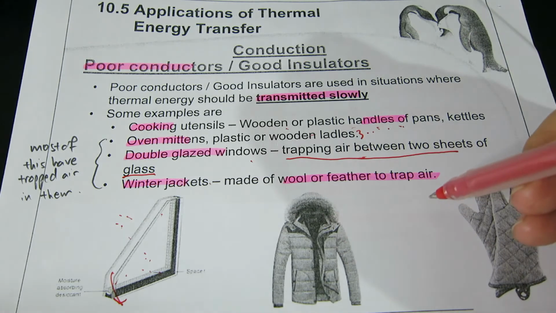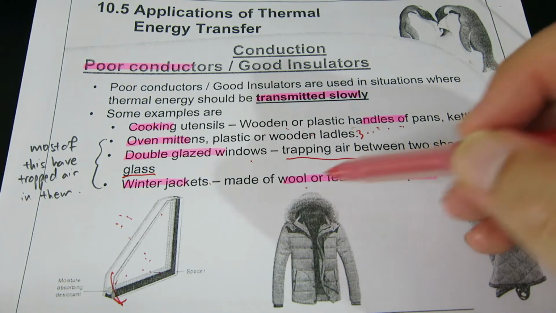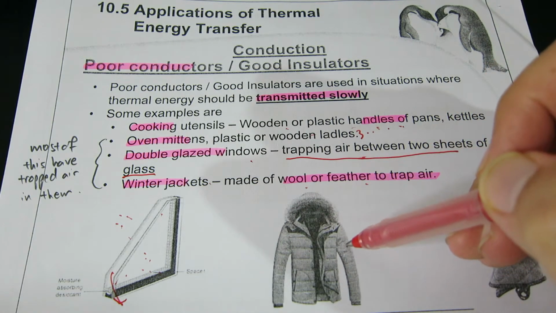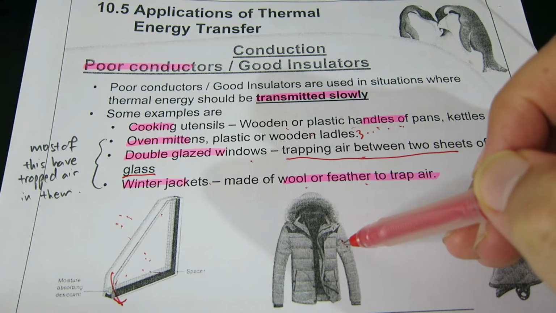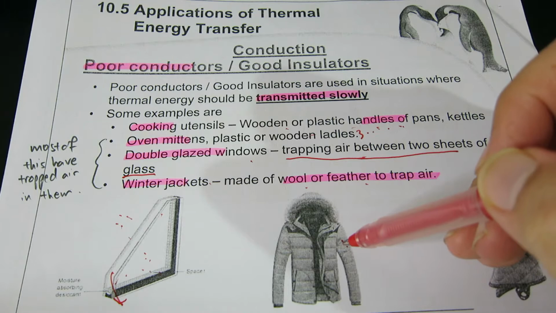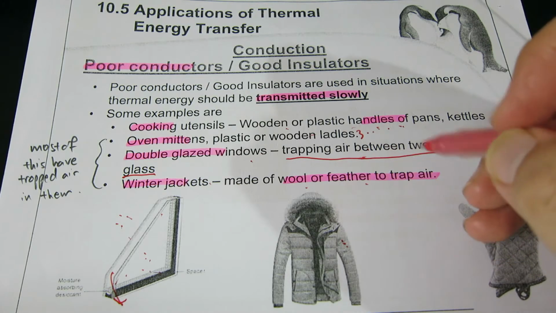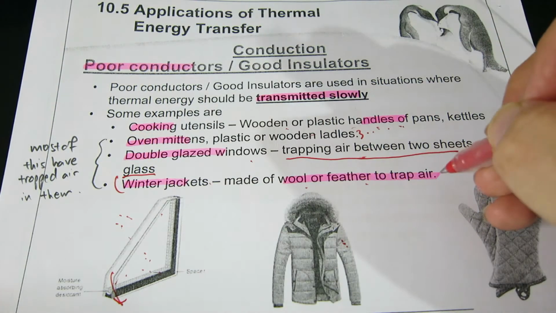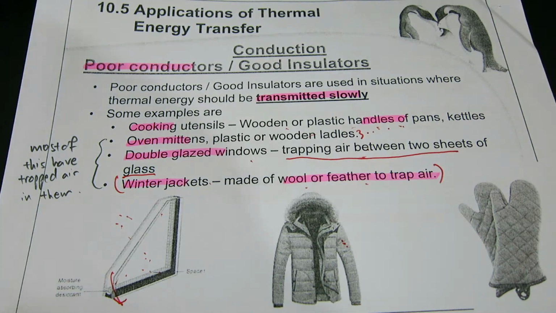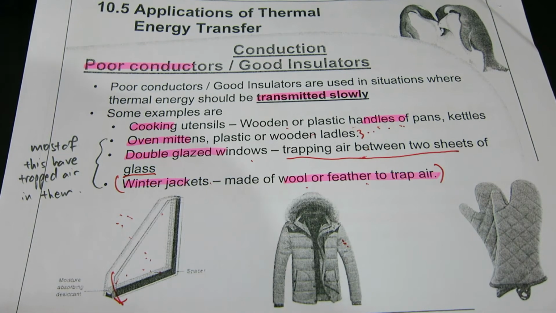Winter jackets also work the same way. You use duck feathers, wool, or feathers. The reason is not because those objects are good insulators, but because those objects trap air. So that's why when you have winter jackets, the puffier it is, the warmer you feel during winter. Alright, so we'll discuss convection next.